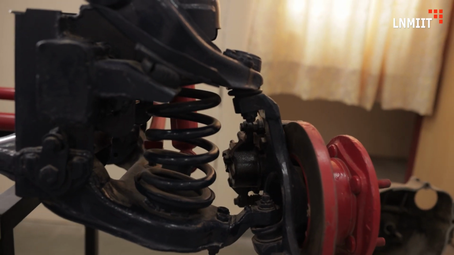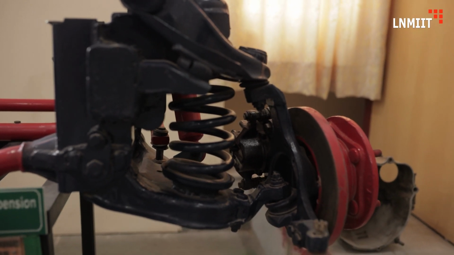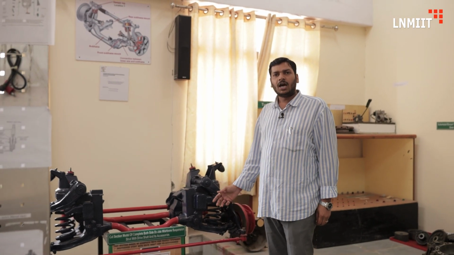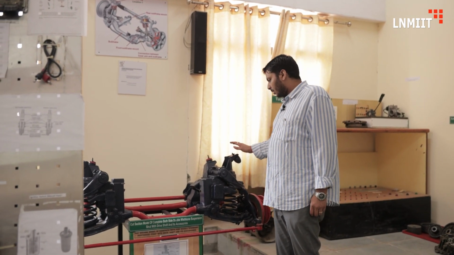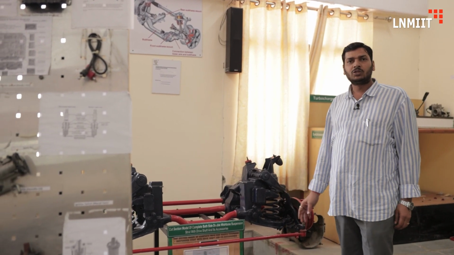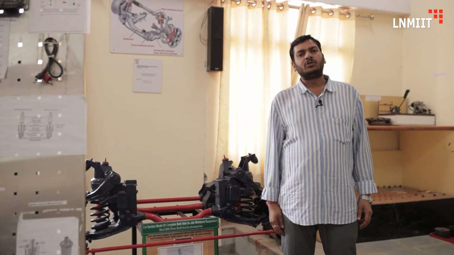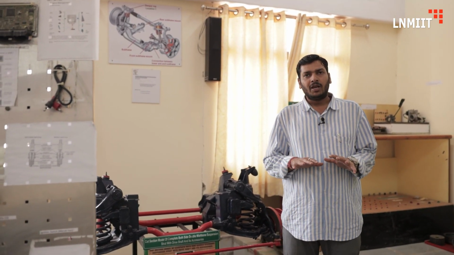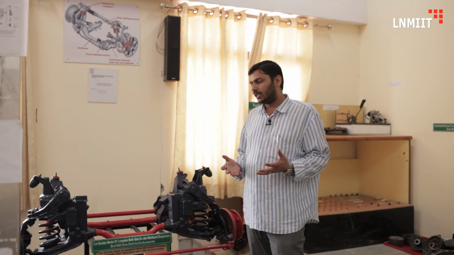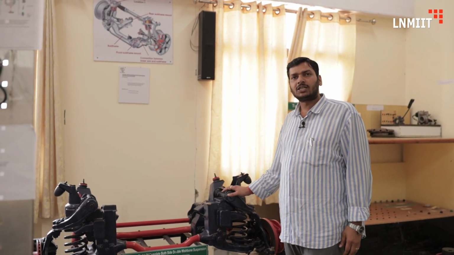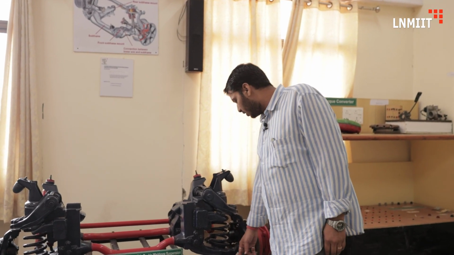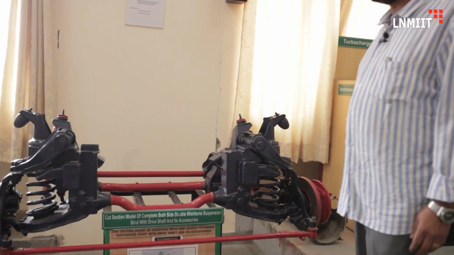Now, let us look at the other arrangements which we have at our institute. This is the cut section, or we can say a model, of the double wishbone suspension system. It is used in advanced 4-wheel vehicles where, whenever the vehicle is going on an unpaved road, the vibrations are reduced and the ride quality improves. So, this is the cut section of the double wishbone suspension system. This is the steering arrangement. Here you could see all these different components.